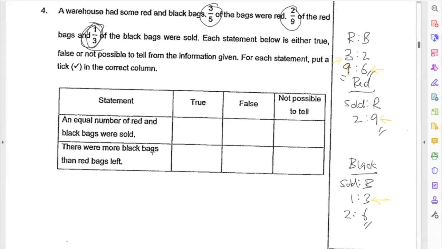Now that we have recorded everything, read the question. An equal number of red and black bags was sold. Okay, so we look at the ratio. The red sold is 2 units. The black sold is 2 units. So it's true.